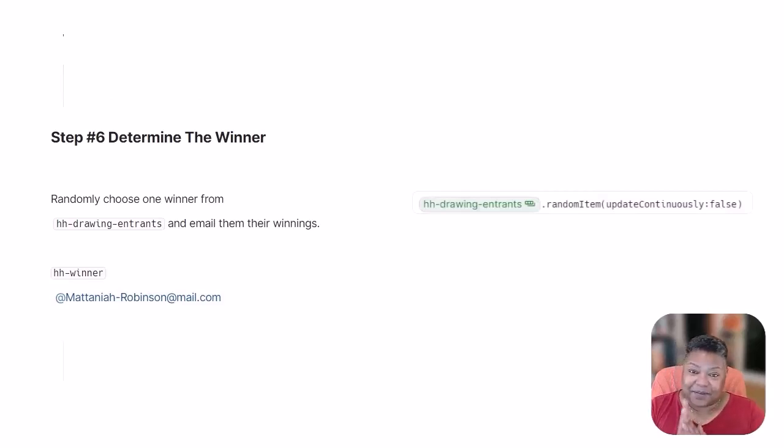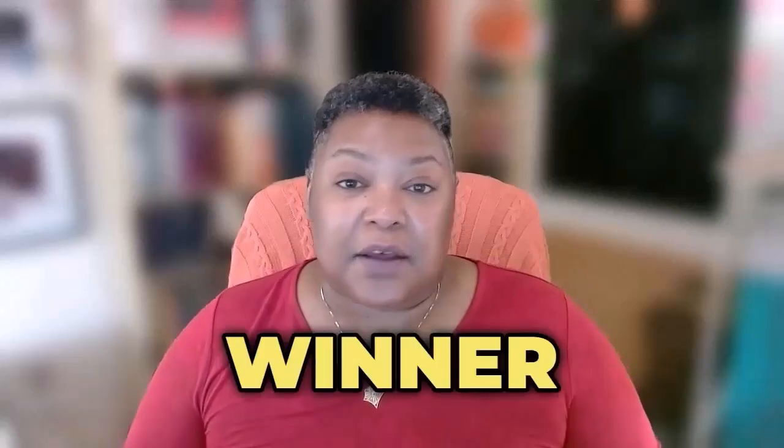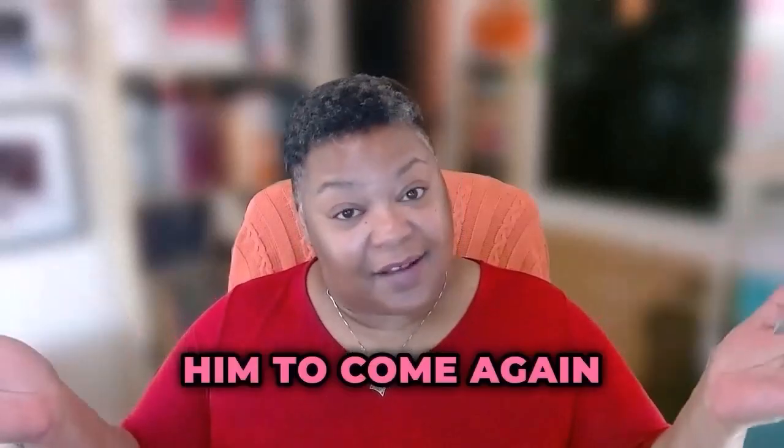Here we use the random item formula with update continuously set to false. If you leave it true, every time you change something on the Coda page, it will select another random item. We just wanted to pick one winner, one time, so we set it to false. Now, we can use the Gmail pack and an automation to email the winner and invite him to come again.